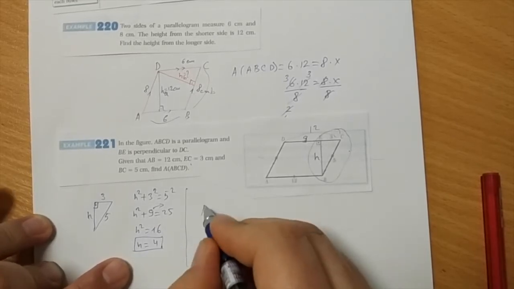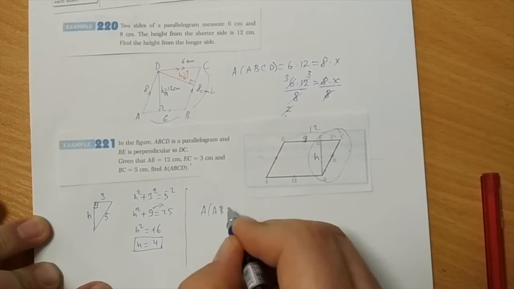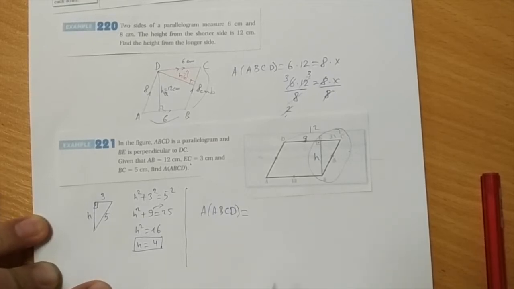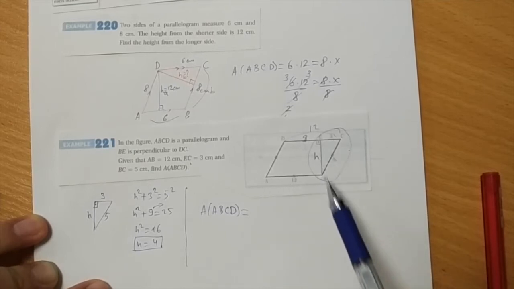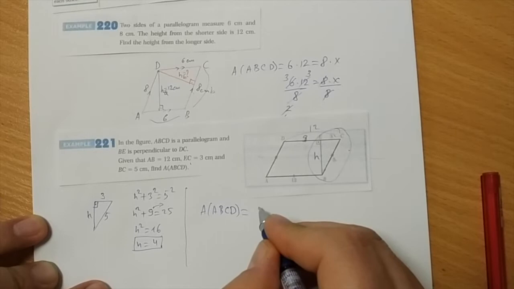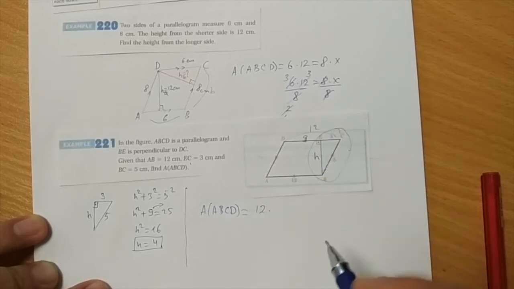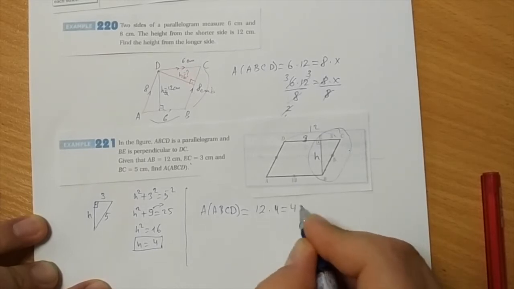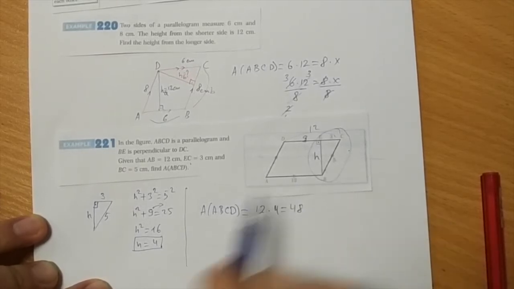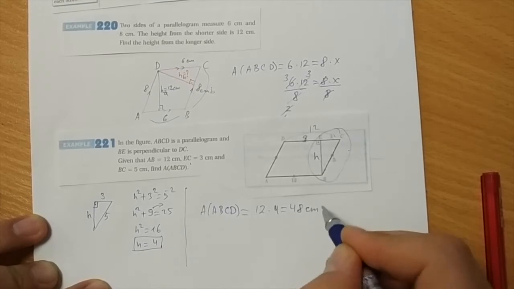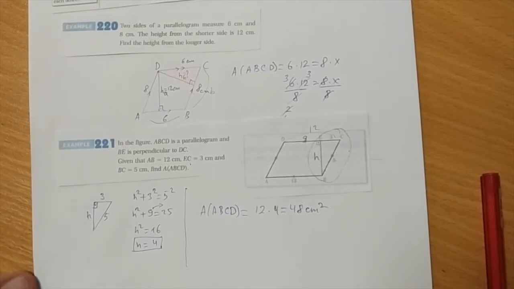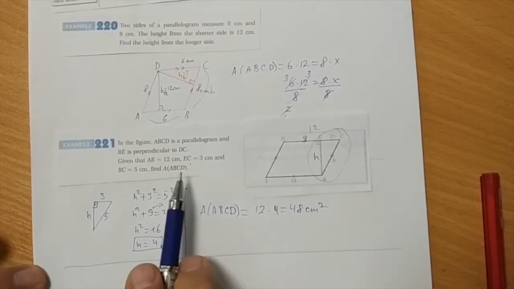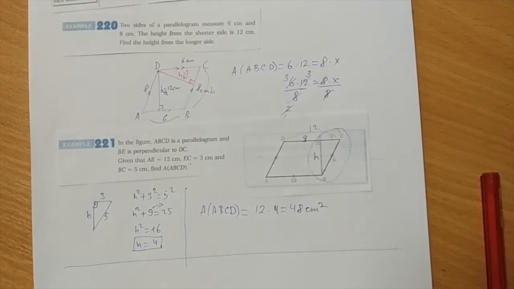Now let's find the area. Area of ABCD is equal to what? We can just multiply base with height, isn't it? Base times height. What is base? Base is 12 times height, it's given here 4, which is equal to 48. It's given in centimeters, so it will be centimeter square. That's all. It's asked about this one.